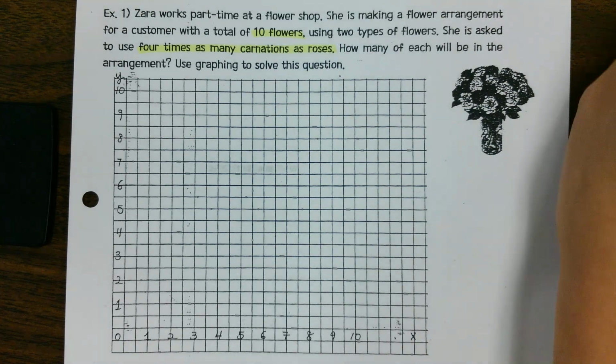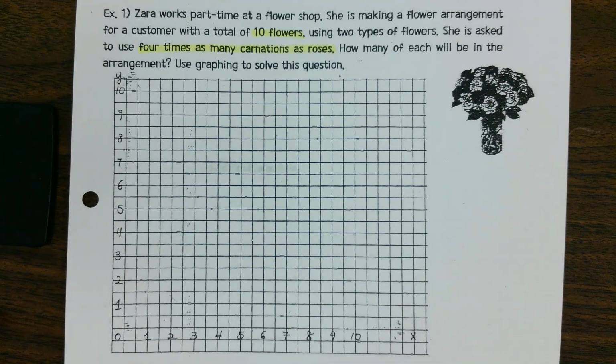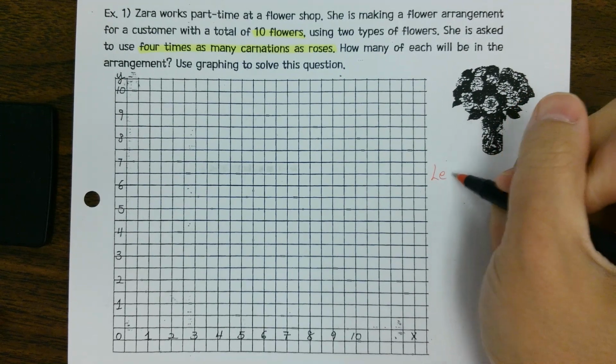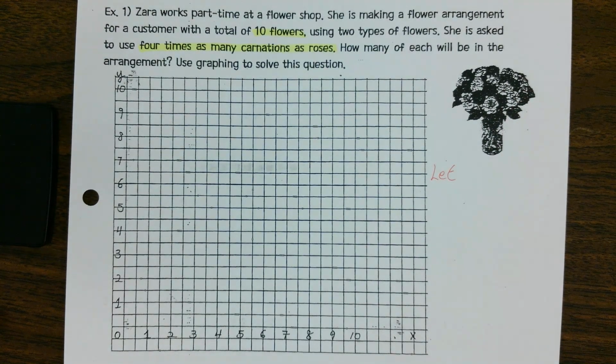Perfect, thank you. So before anything, since this is a word problem, I need to define my variables. So what should we let?